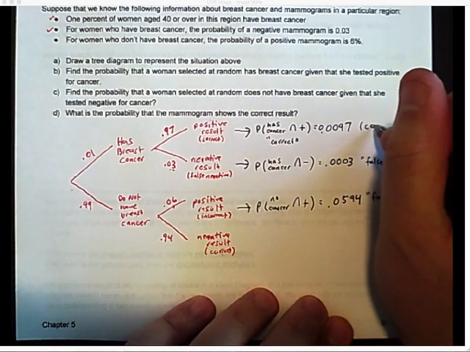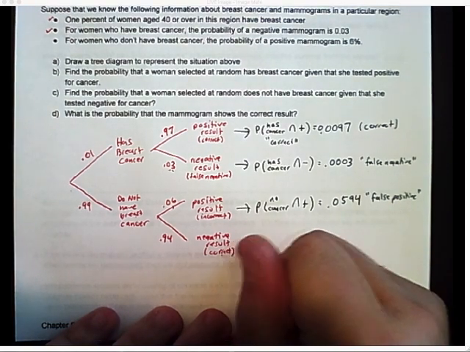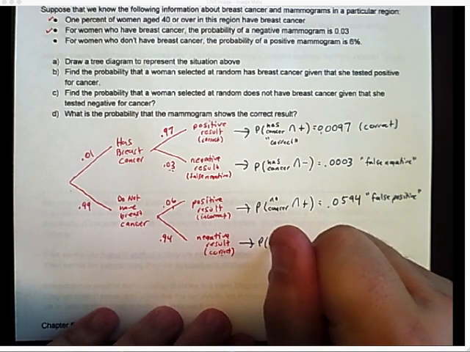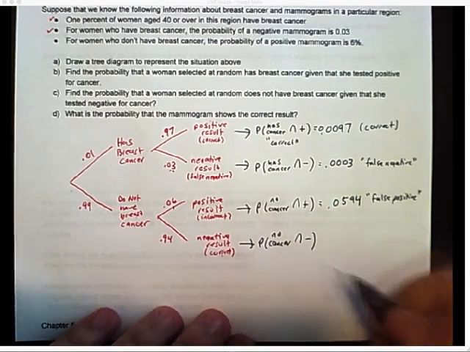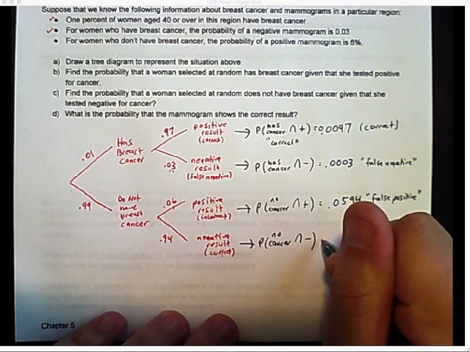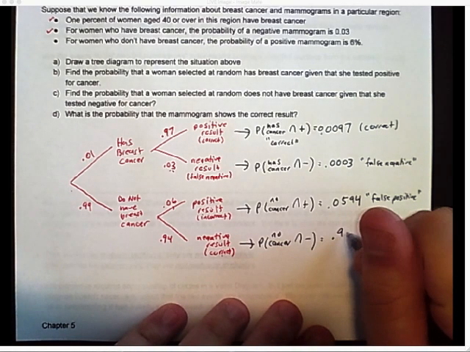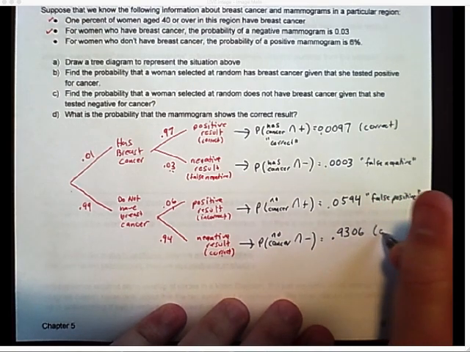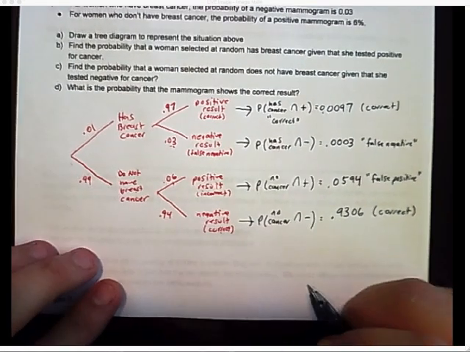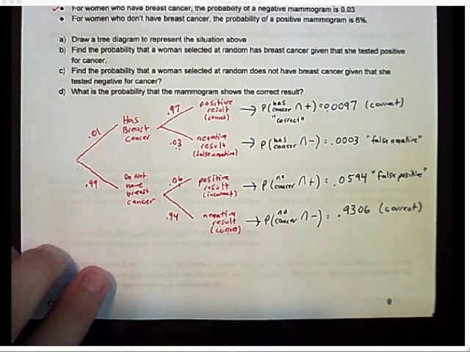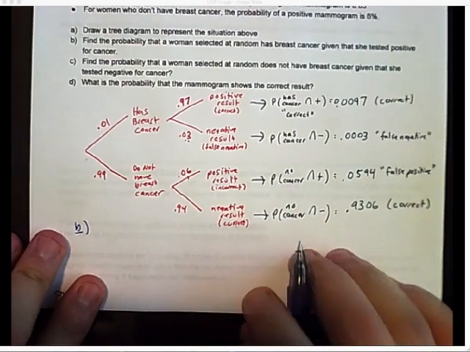This is a correct. This would be the probability of a woman not having cancer and the test showing that she's negative for cancer. So 0.99 times 0.94, 0.9306. And this is a correct conclusion from the test. All right, so that's part A. Draw a tree diagram. We did that. All right, part B. Let's answer part B.